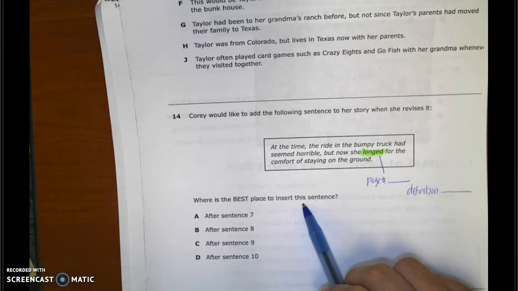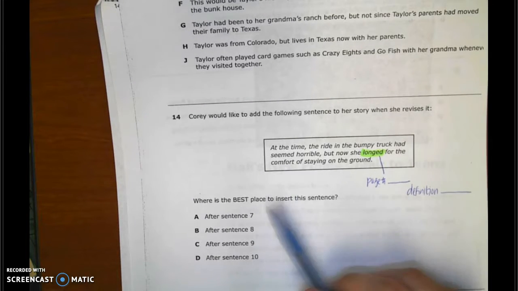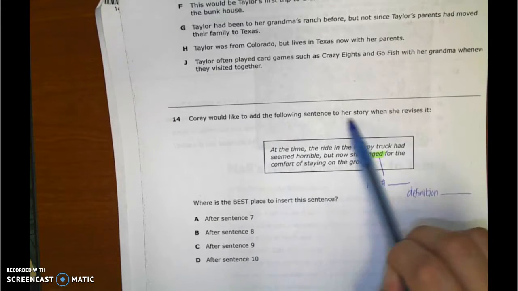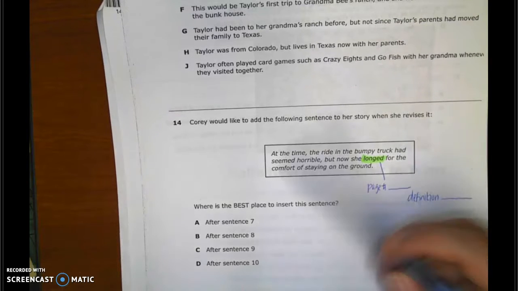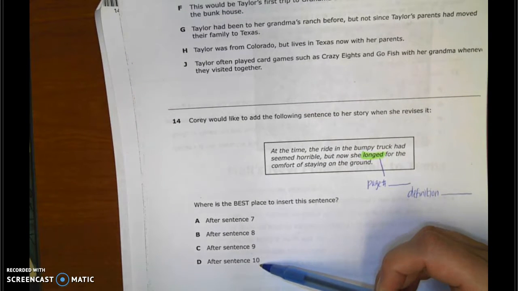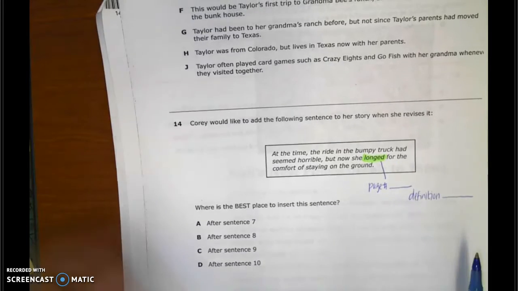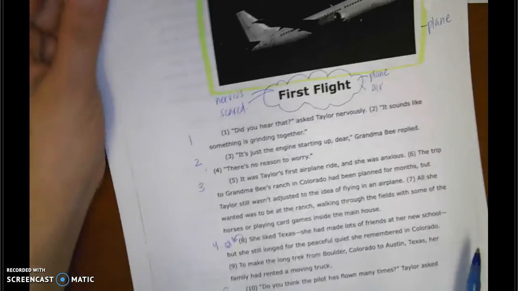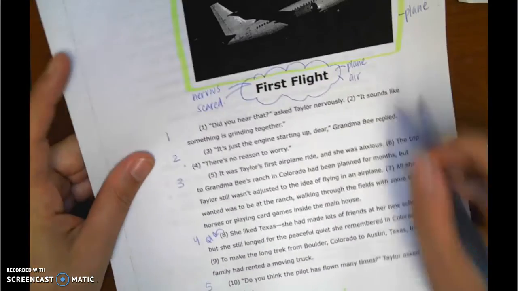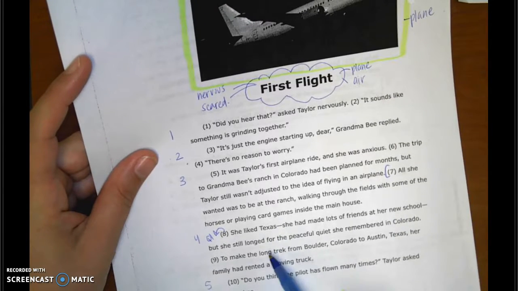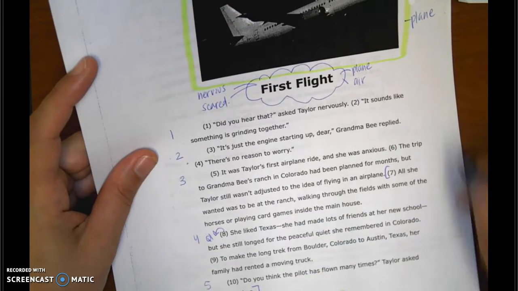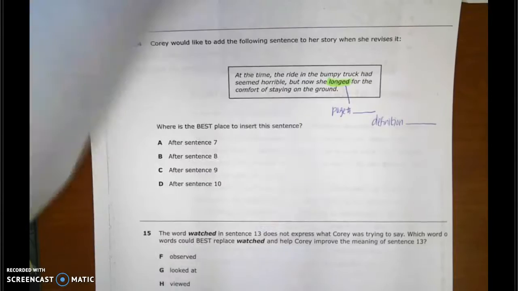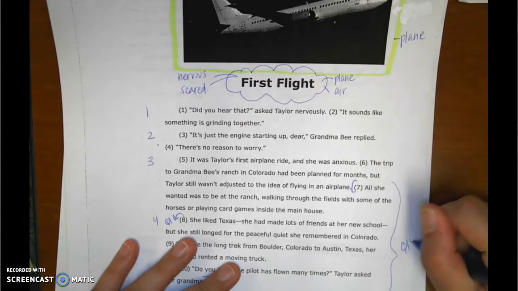Now it says, where is the best place to insert this sentence? And it says sentences 7, 8, 9, and 10. So it doesn't tell me up here where I'm going to add my sentence, but it does tell me where I'm going to add my sentence in my answer choices. So I'm going to go to sentences 7, 8, 9, and 10. Right here, here's sentence 7. I'm going to bracket that, 7, 8, 9, and 10. I'm going to bracket that. And over here to the side, I'm going to put my Q14.